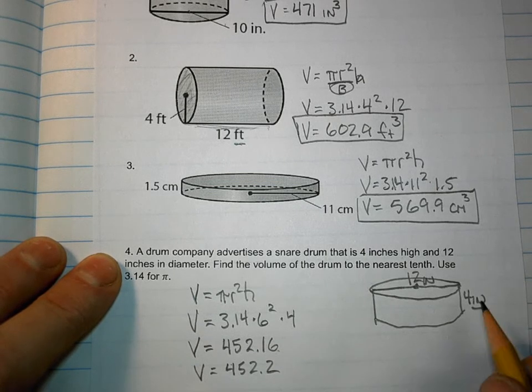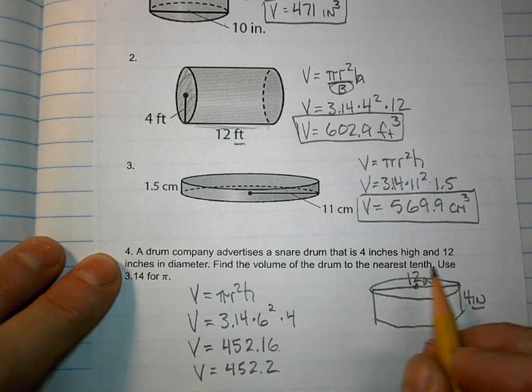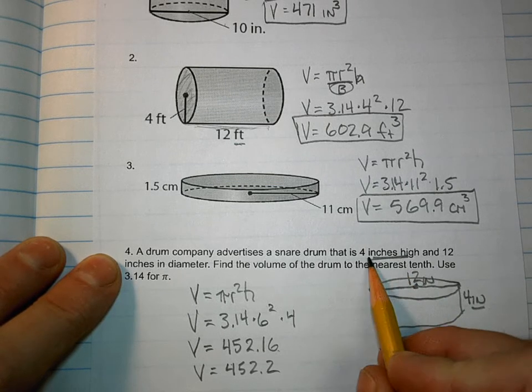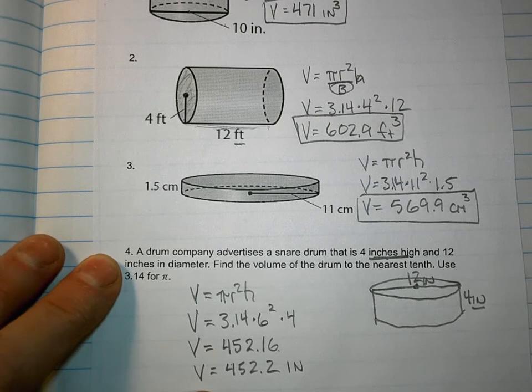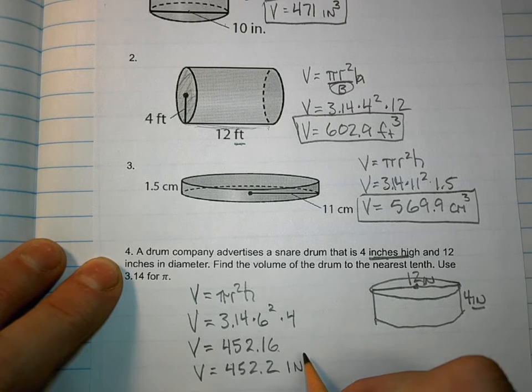What's the measurement? What are we using as measurement? Oh, inches. So inches, and then what do we make them? Cubed. Yeah.